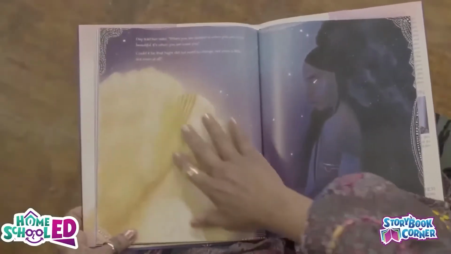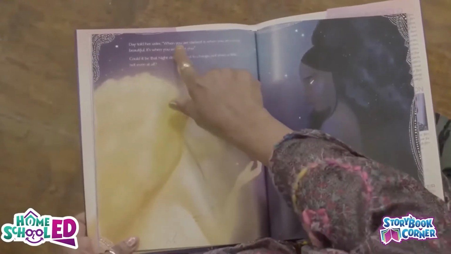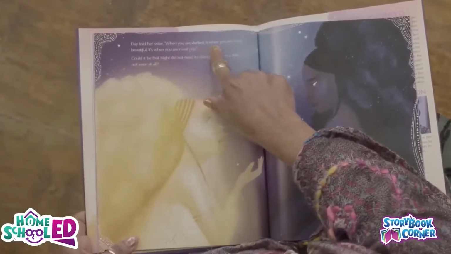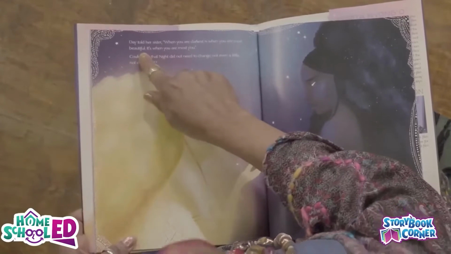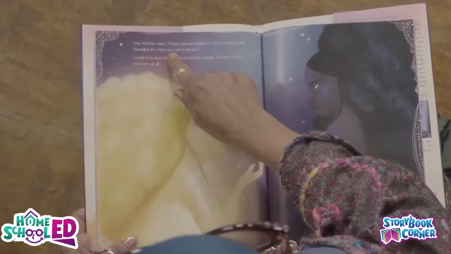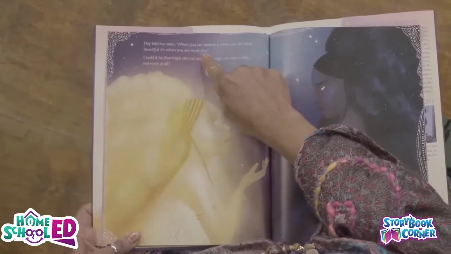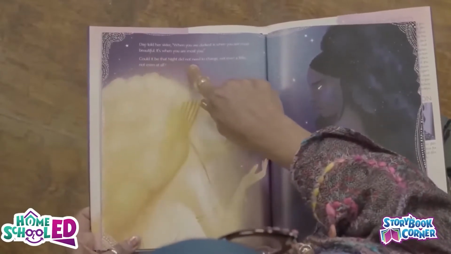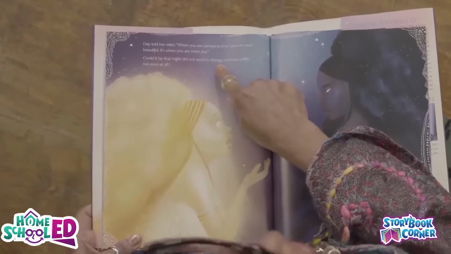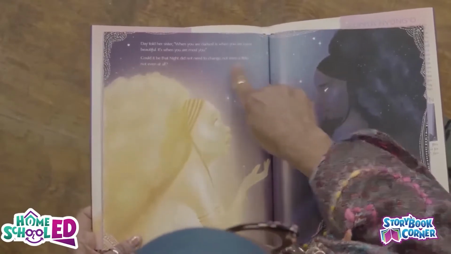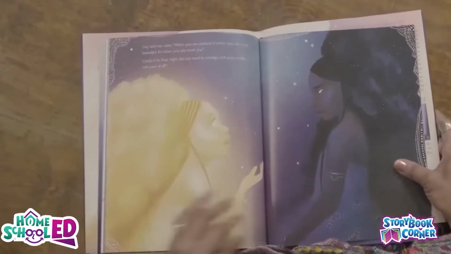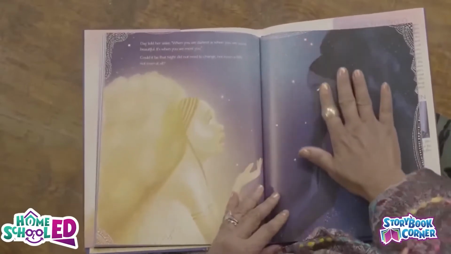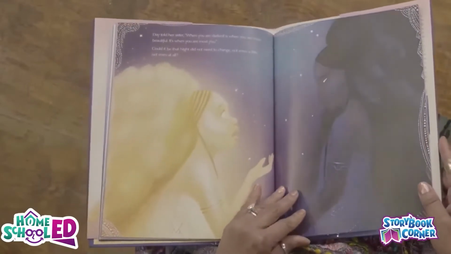Oh, Day told her sister, when you are the darkest is when you are the most beautiful. It's when you are the most you. Night did not need to change, not even at all. She was beautiful. Look at the stars. You can only see them at night.